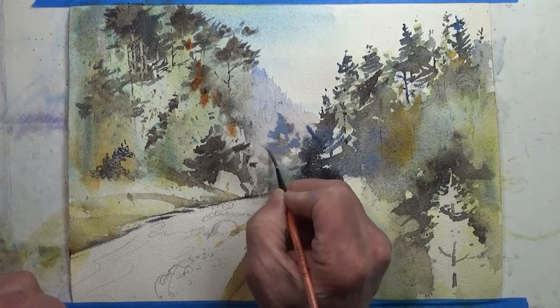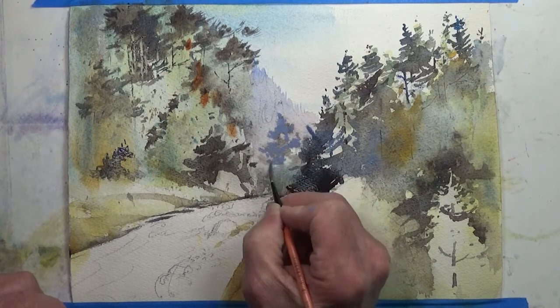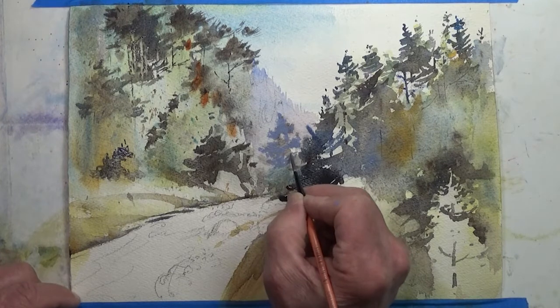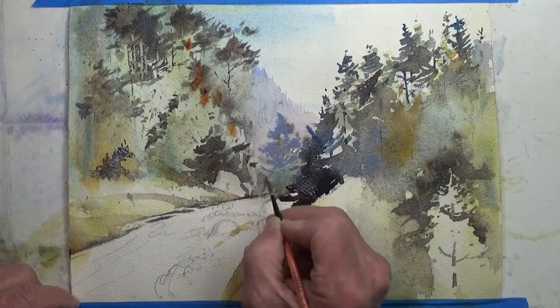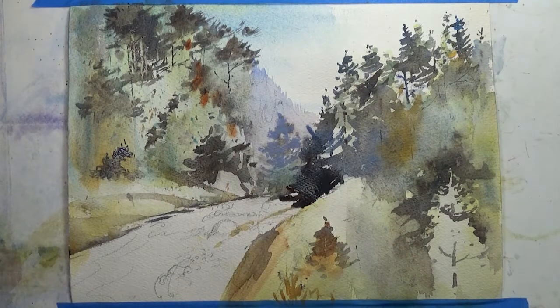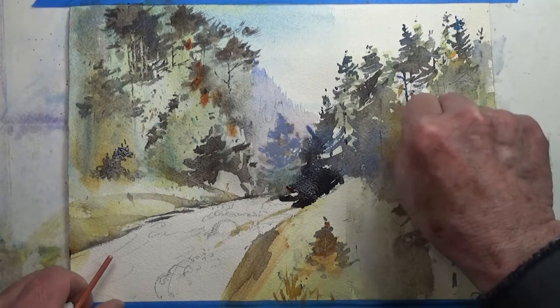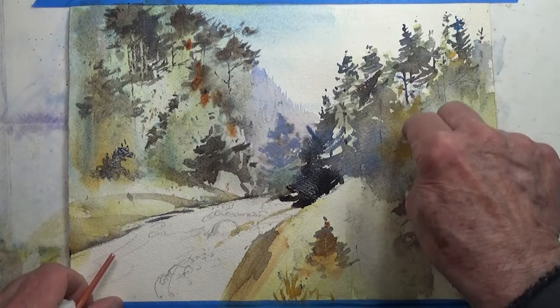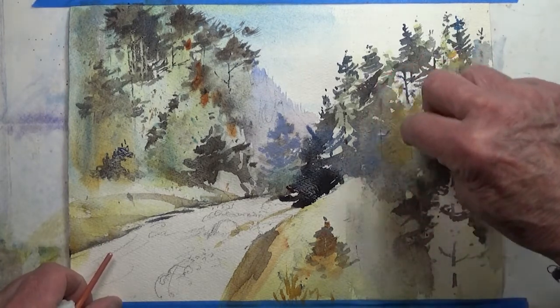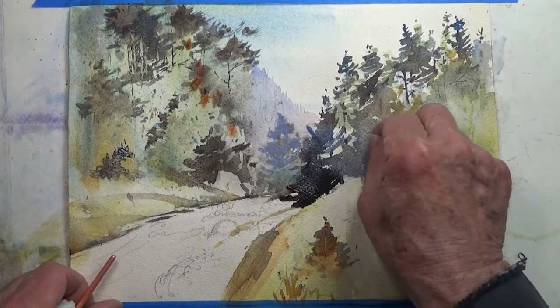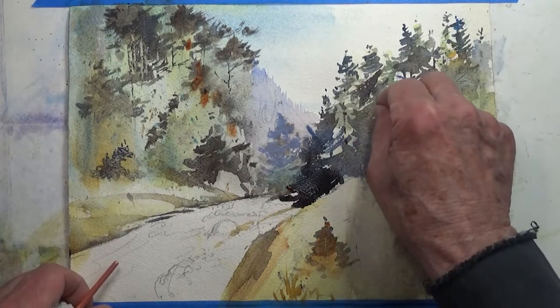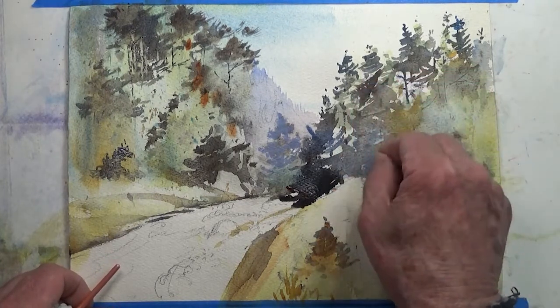I'm making this softer. See this one here? Not as hard, making it softer. Want it to set back a bit. Some lights, scrape some lights in.